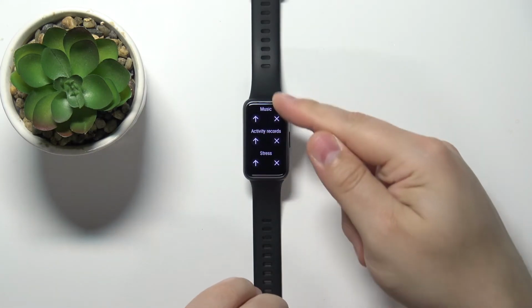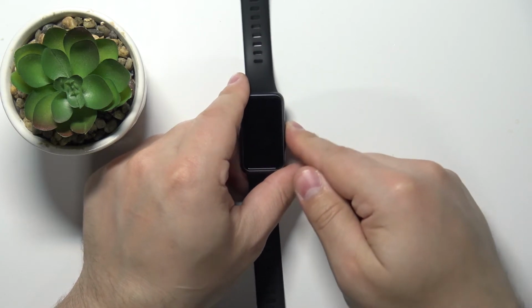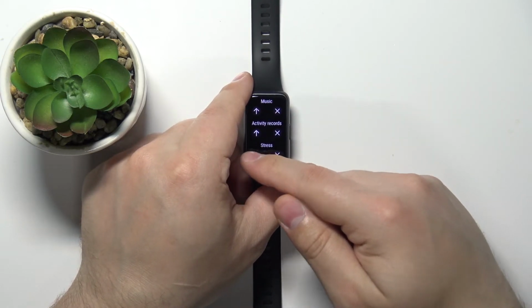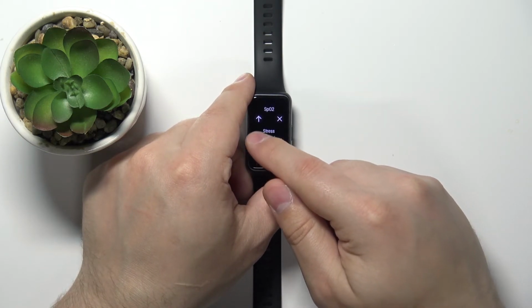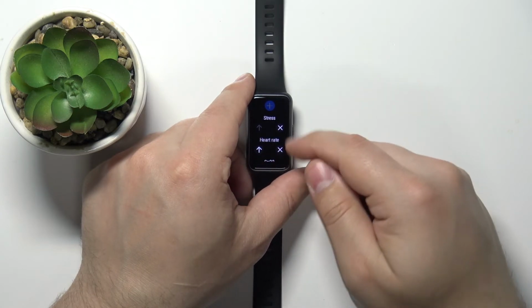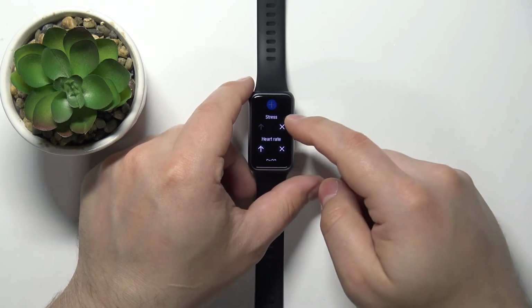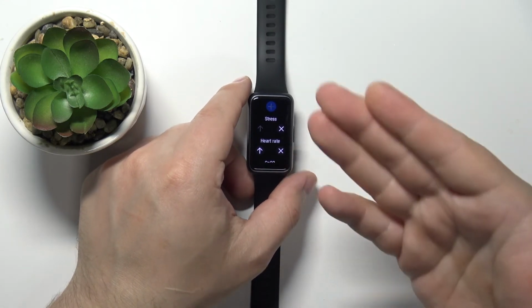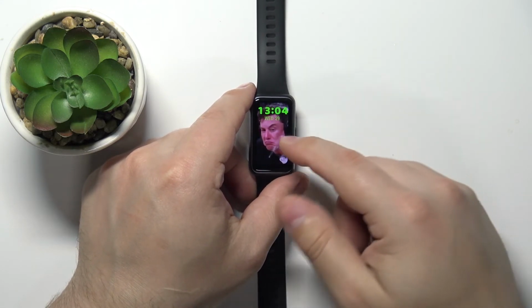And to change the order of the items on the list, you can tap on this up arrow under the widget to move it up. So we can move stress up like that by tapping on the up arrow like this. You can't move it above the watch face, so basically now stress will be right after the watch face. Okay?